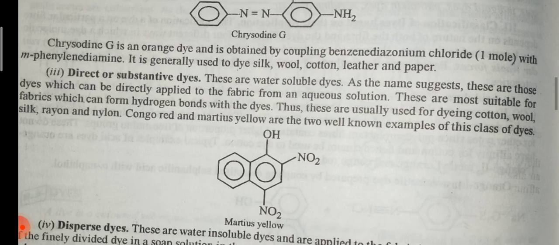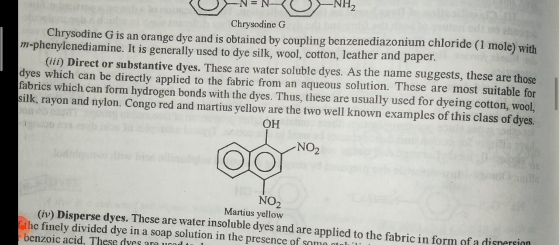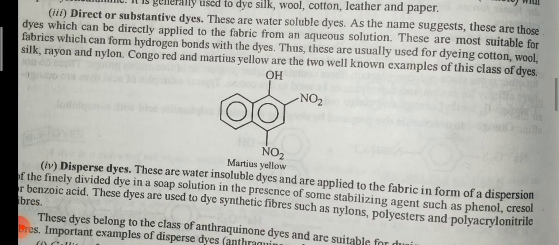They are most suitable for fabrics which can form hydrogen bonds with the dyes. Thus, these are usually used for dyeing cotton, wool, silk, rayon and nylon. Congo red and Martius yellow are the two well-known examples of this class of dyes.